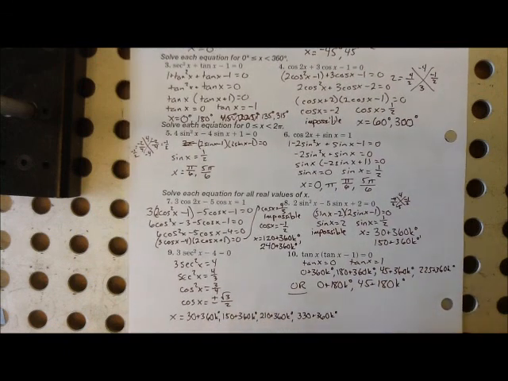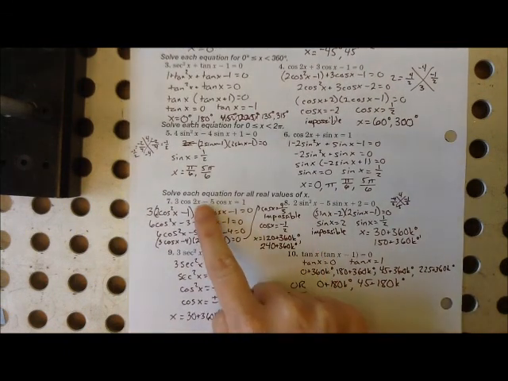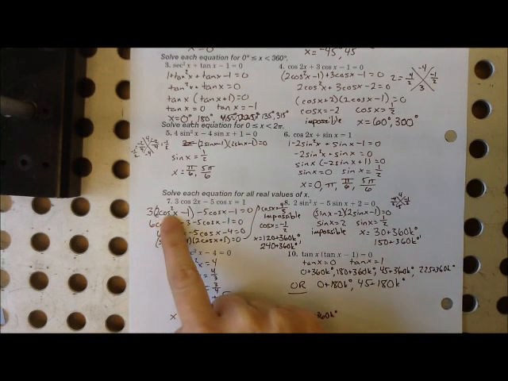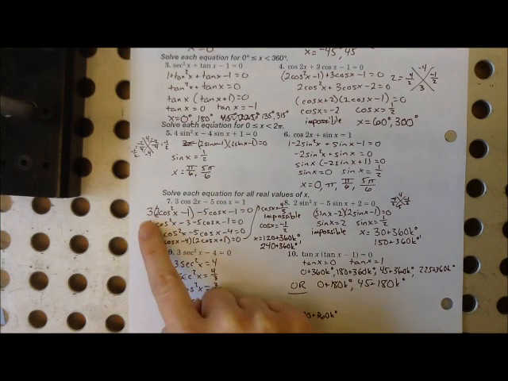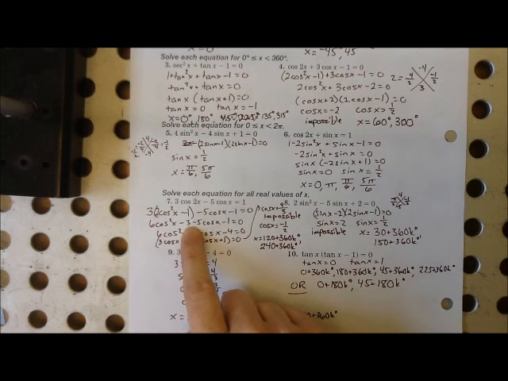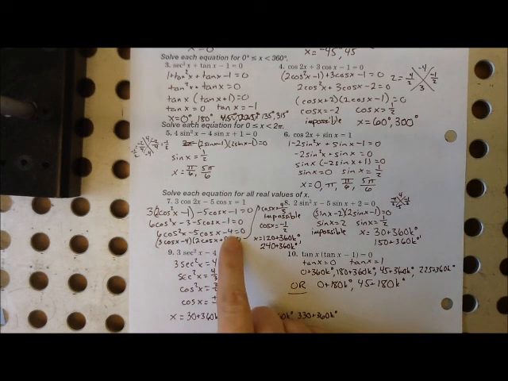All real values. This one took a while. Sorry about this. You need to replace cosine of 2x. You need to use only cosine. So you use 2 cosine squared x minus 1. Then you got to multiply this whole thing by 3. So 6 cosine squared x minus 3. Then go ahead and combine the minus 3 and the minus 4. You got to factor this.